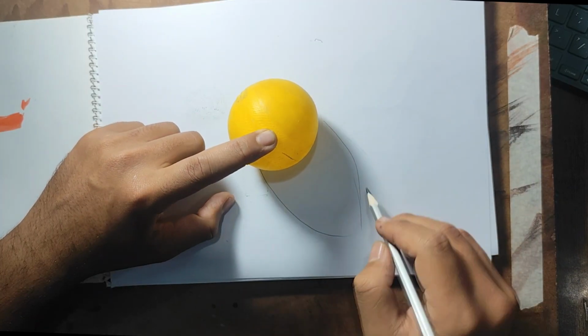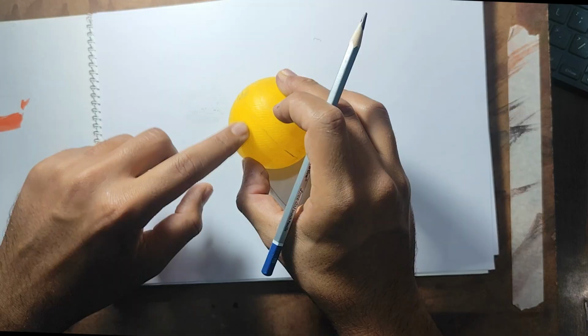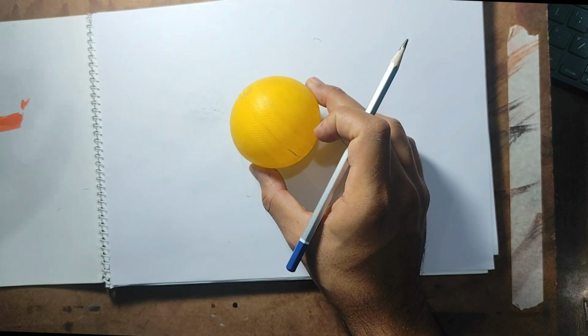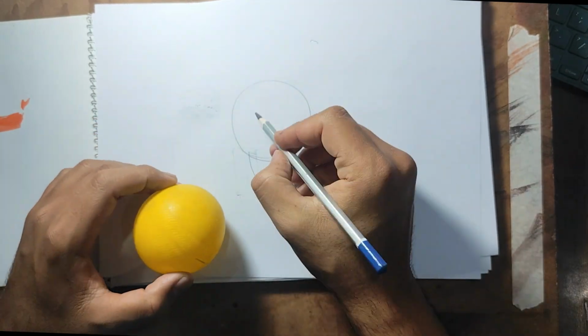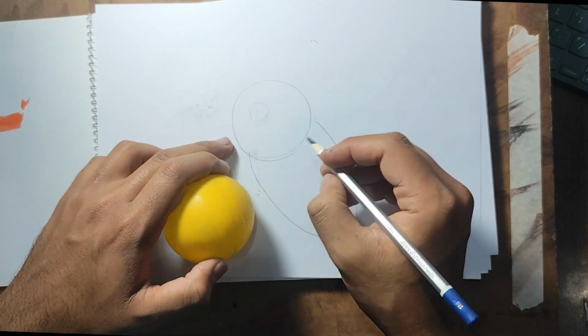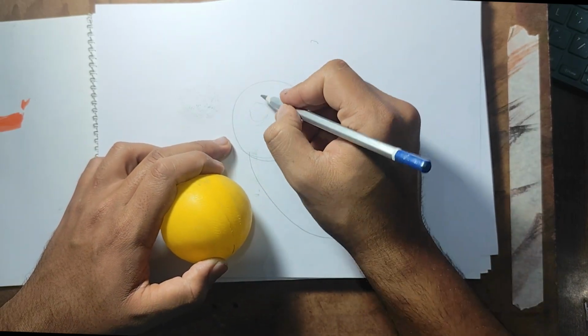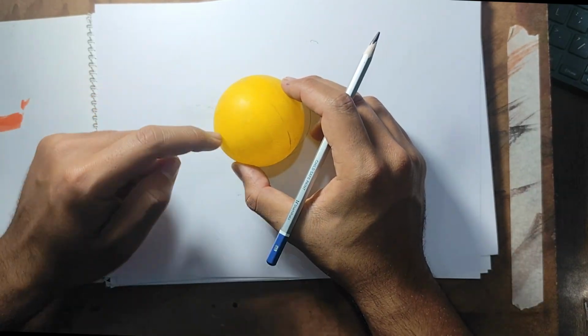This is the shadow. See, now the light is over here. The main light that is focusing from this lamp is over here. So I'm going to put the highlight here. Then the light around it.